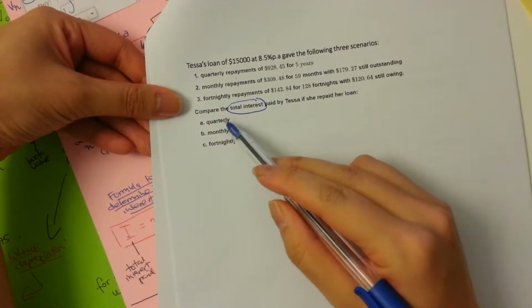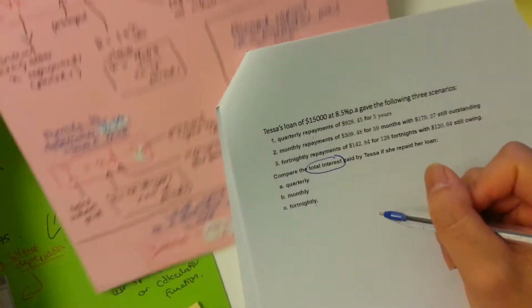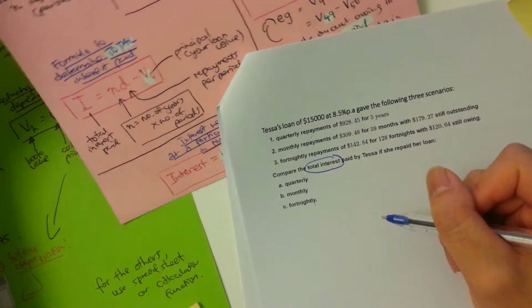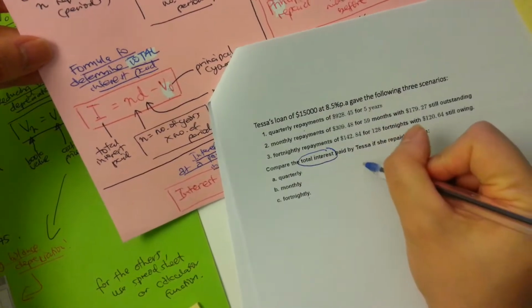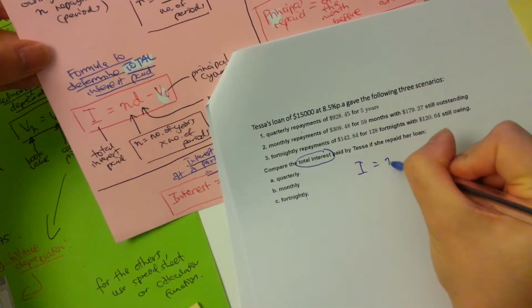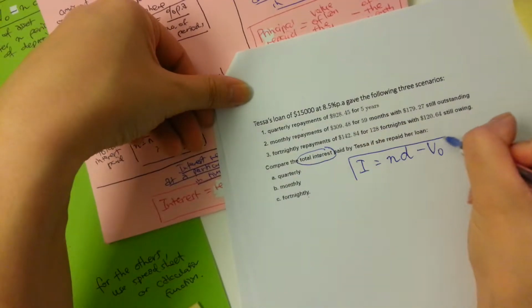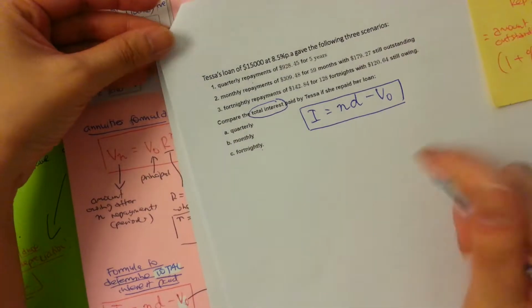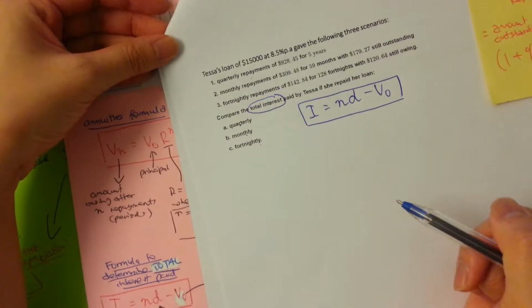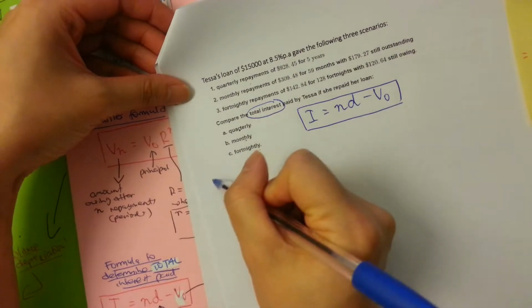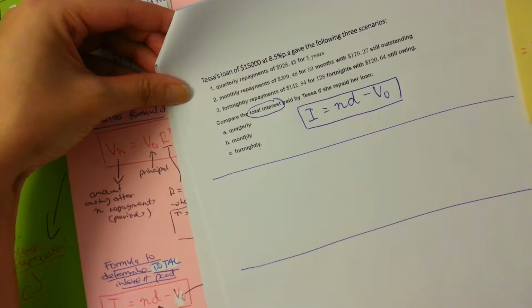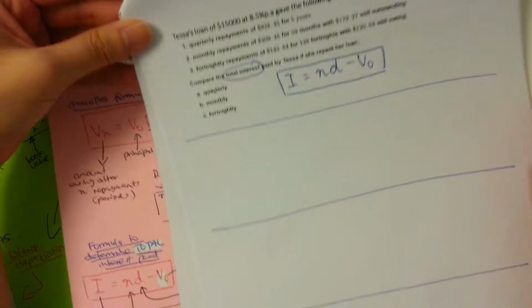So remember the total interest formula, which comes from your trusty cheat sheet: total interest is equal to the number of repayments multiplied by the repayment value, minus the principal or the amount of loan, V0. You'd find that in this example we use this just a little bit differently. So we want to compare the three, and I'm going to split my page into 3 so I can show you the 3 different examples.